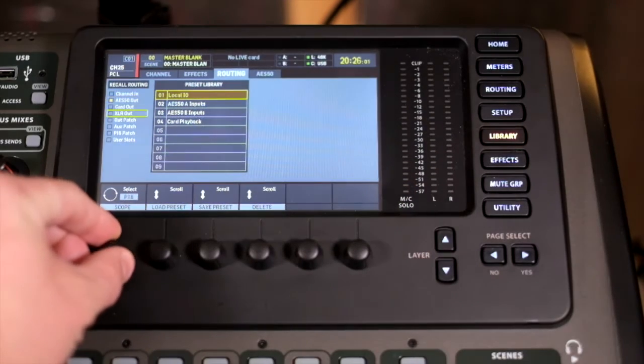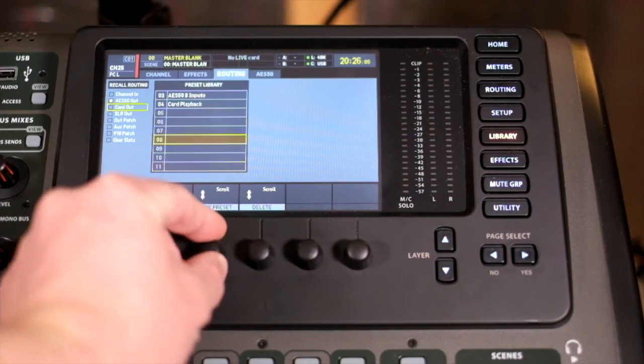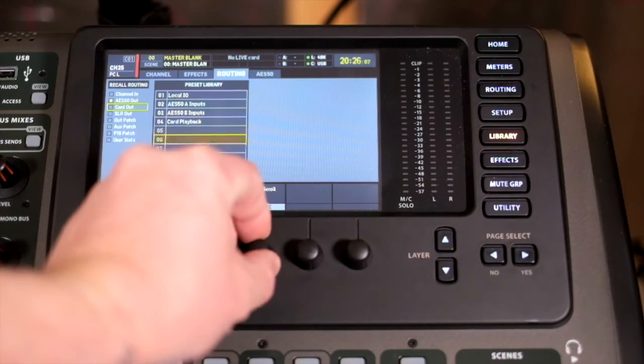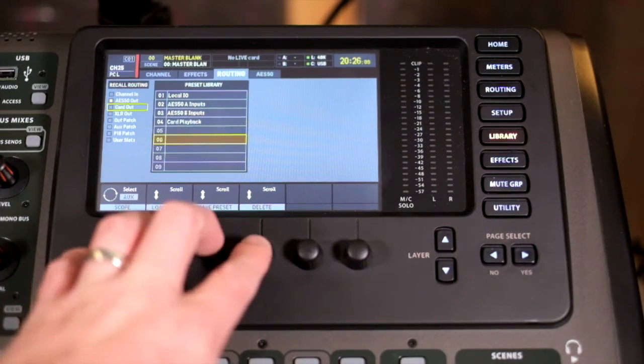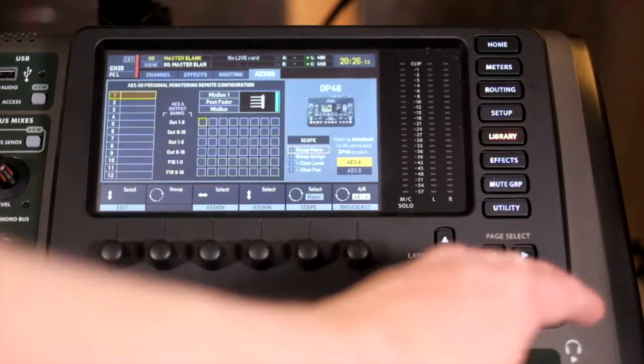That all works the same. So you have the scope that you want to choose, load the preset, you can save presets, and you can also select presets to delete using the endless encoders and pushing them to make those selections.